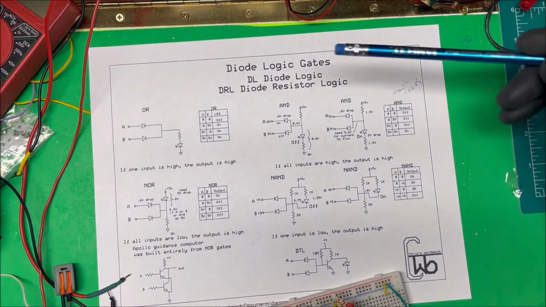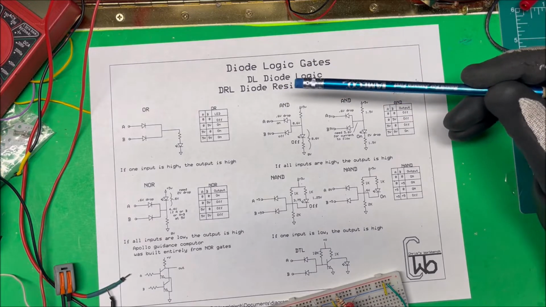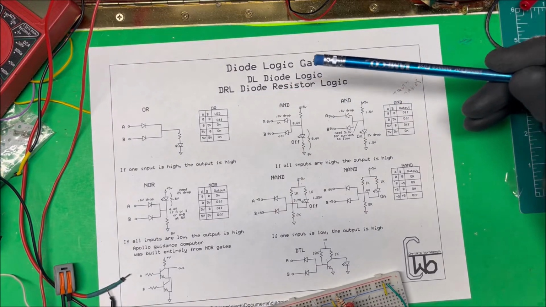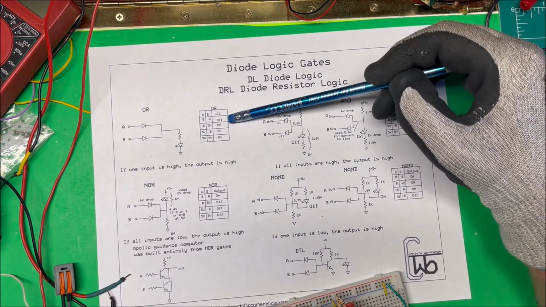Let's take a look at diode logic gates. Back in the 50s, the first IBM computers that were solid state used diode logic, okay? And we'll go through a few of them. So this is a truth table.